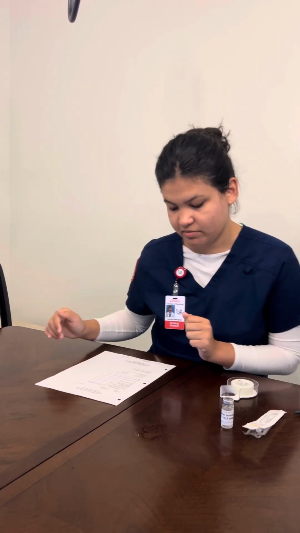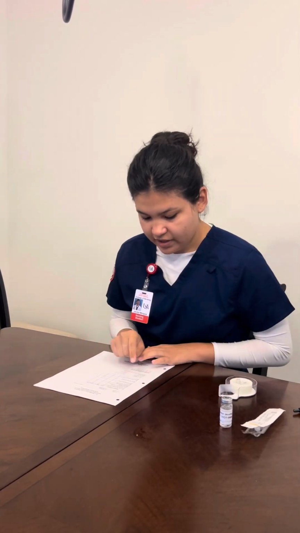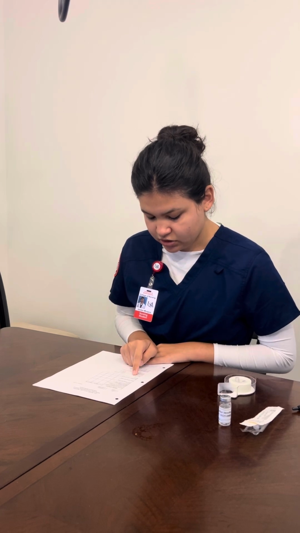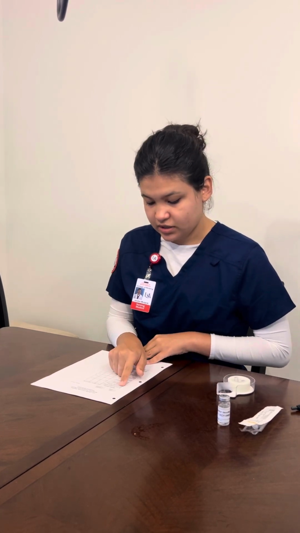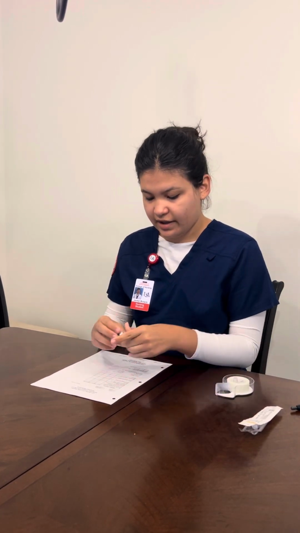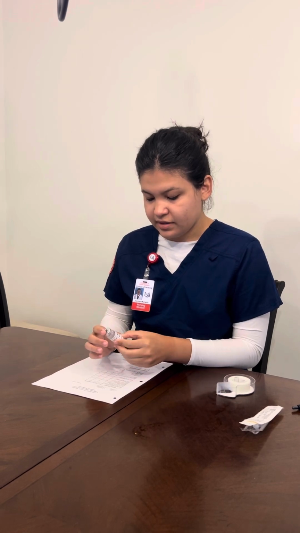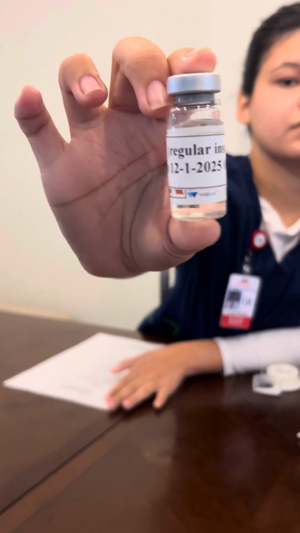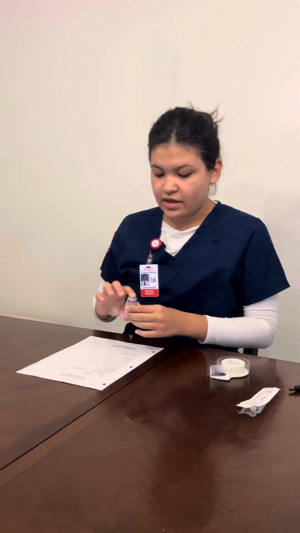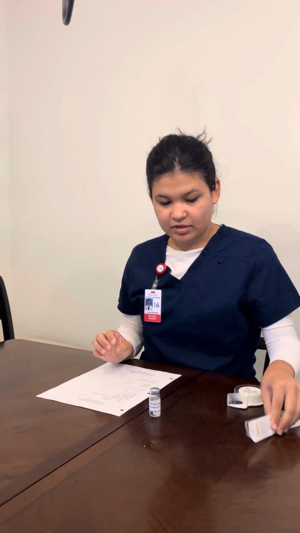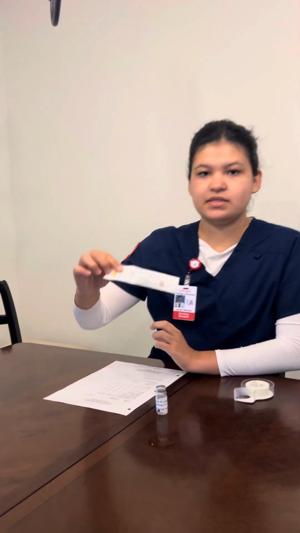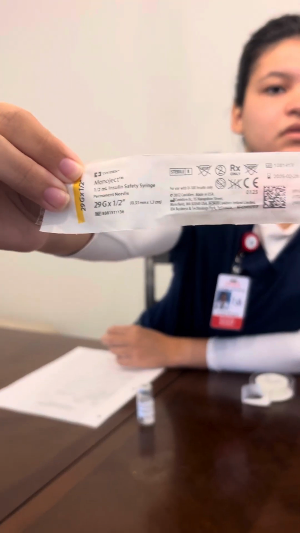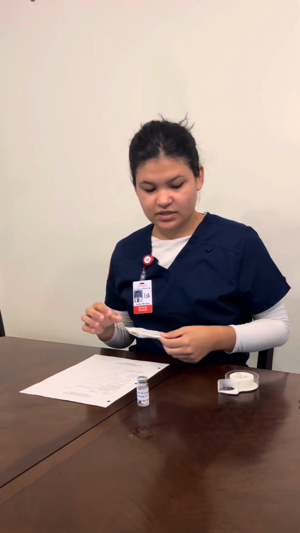I'm going to perform hand hygiene, and I'm going to begin my first check of the 7 rights of medication administration. So first we have right patient, Jaguar J. Jones. Right medication is Novolin regular insulin, and I have Novolin regular insulin. The expiration date is 12/1/25, so it is not expired. The right route is subcutaneous, so I'm going to be using my insulin safety syringe. And the right dose is 10 units.